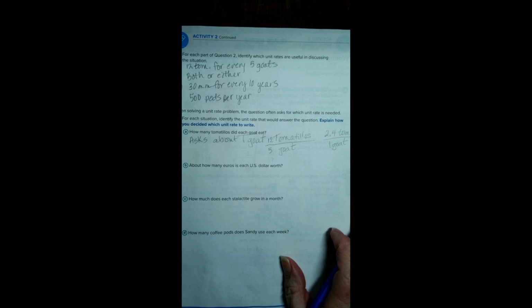So therefore we want the number of tomatillos for every goat. So then it said, 12 tomatillos for every 5 goats. If we divided that out, we'd say it's about 2.41 for every 1 goat. So we could figure out how many of these items we needed.